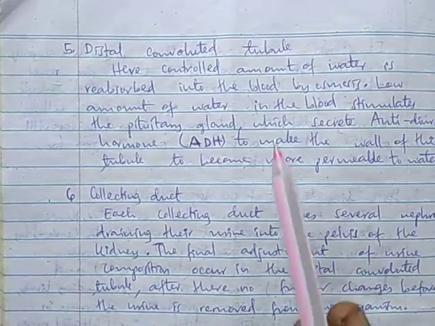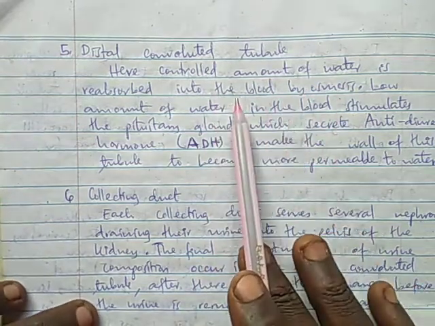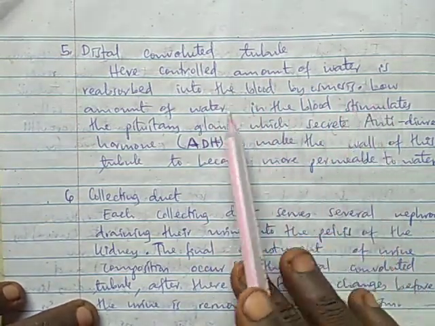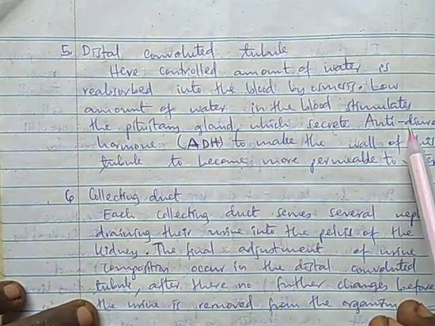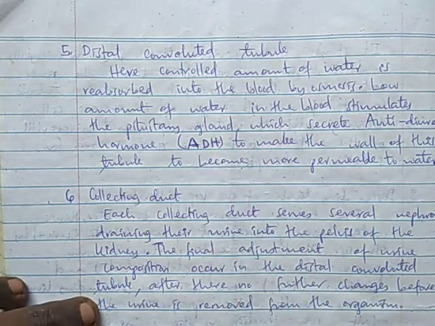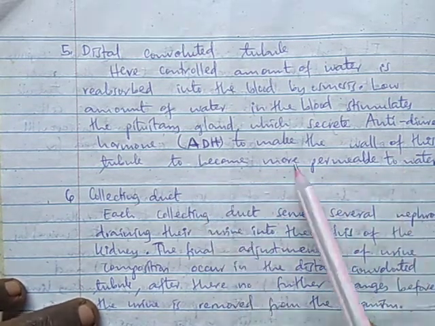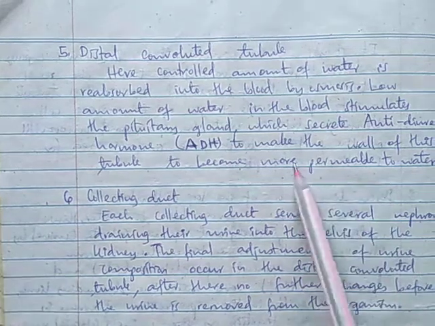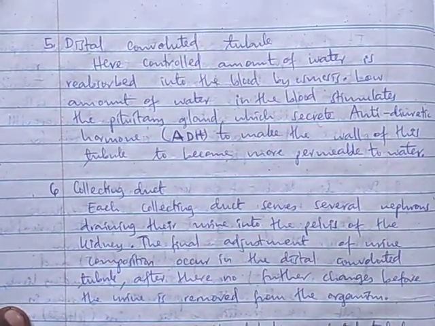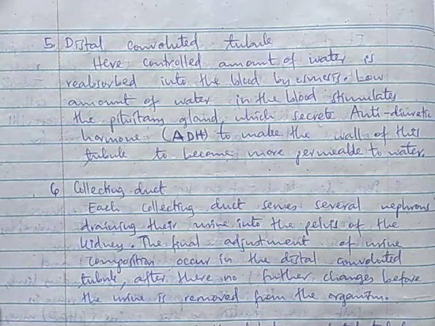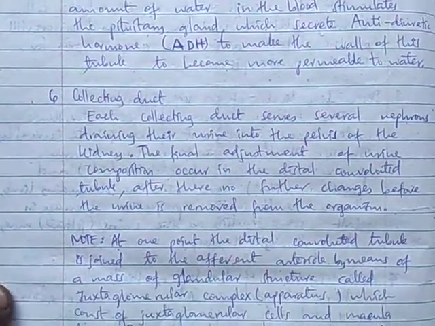From there we have the distal convoluted tube. Here, a controlled amount of water is reabsorbed into the blood by osmosis. Low amount of water in the blood stimulates the pituitary gland, which secretes antidiuretic hormone, ADH, or sometimes it is called vasopressin, to make the wall of this tube become more permeable to water. Hii tenda kuona kwenye osmoregulation, maintenance of water. Kwa hiyo hapo ndiko ambapo ADH huenda kufanya kazi.